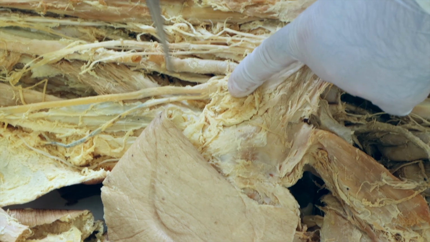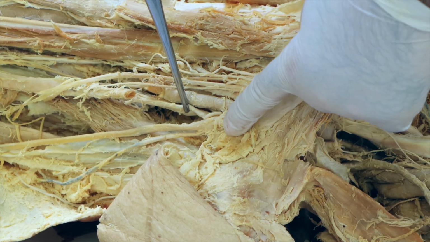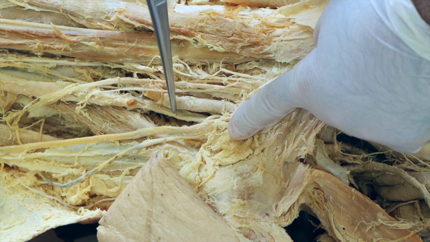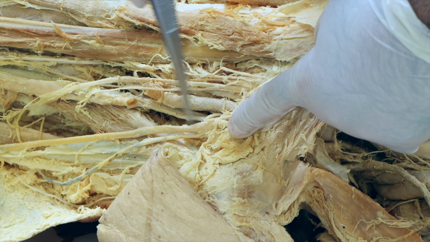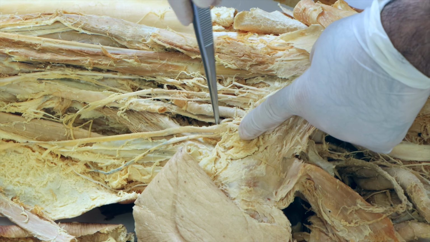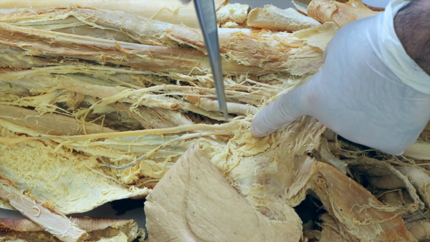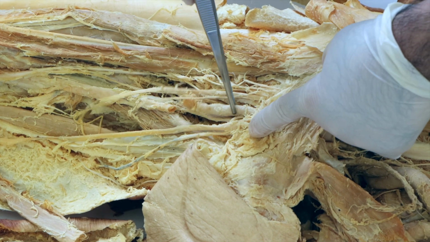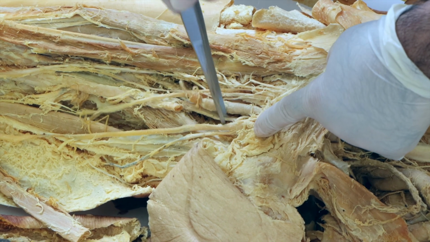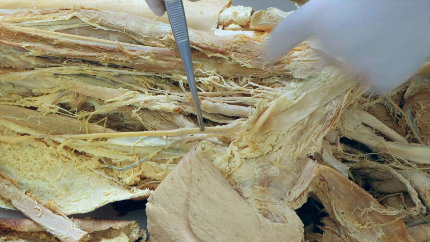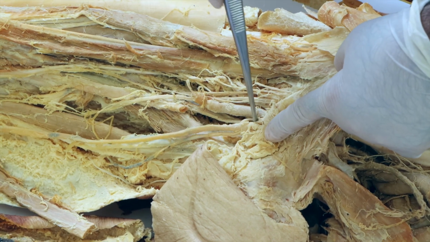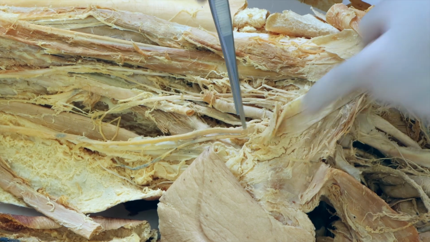Here it is cut, and the femoral vein, which is here. So in the vascular compartment, for recapitulation, the most medial structure is the deep inguinal lymph node, the largest lymph node, then the femoral vein, and then the femoral artery. And here is the region where the greater saphenous vein is draining to the femoral vein.